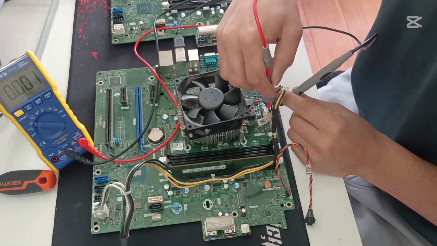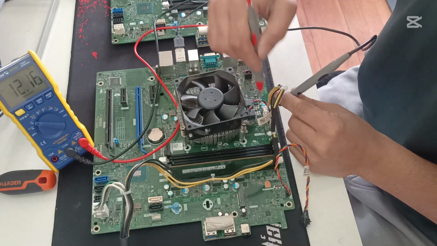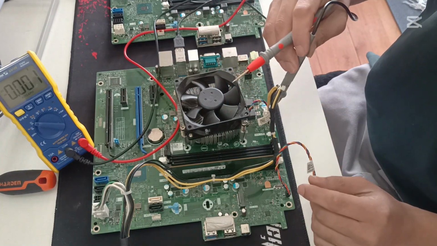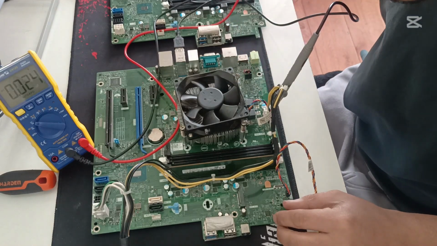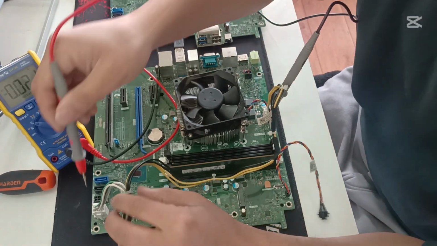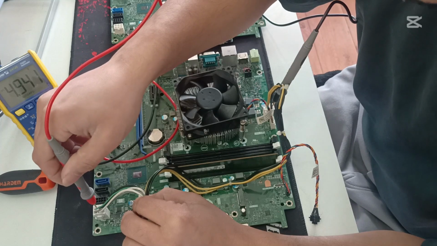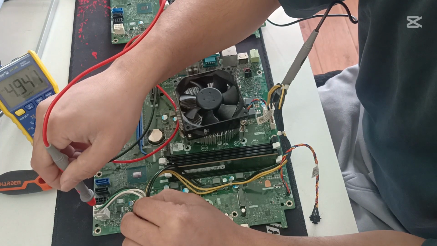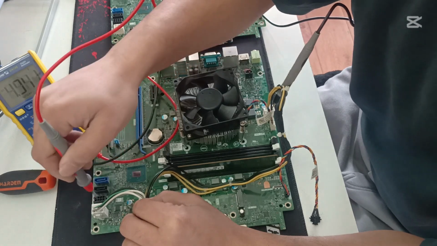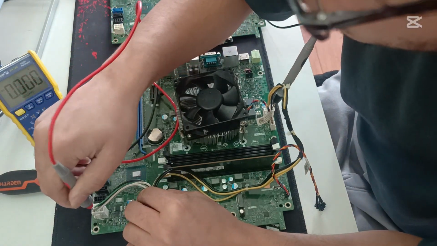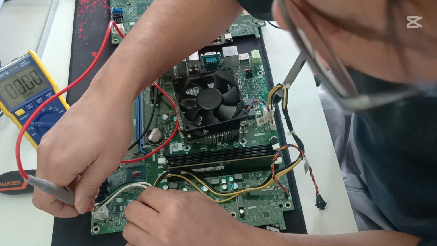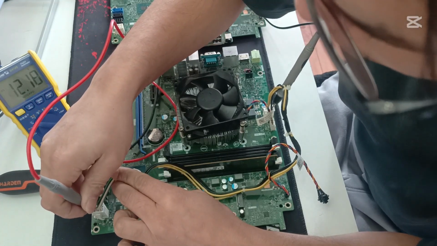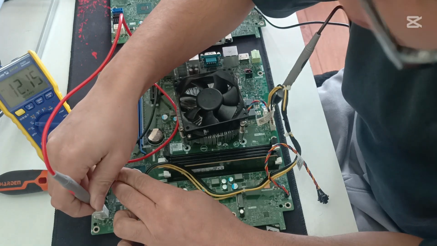In both yellow wires, I have 2 yellow wires, I have checked, 12 volt is present. In this one, 4.9 is the PS on voltage. This one is ground and it has no voltage, and in the white wire there is also 12 volt and 12 volt.